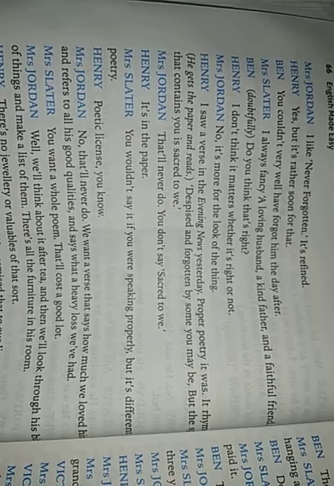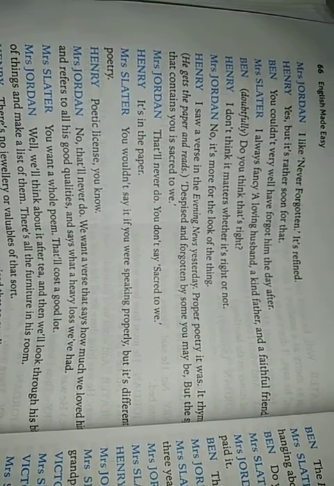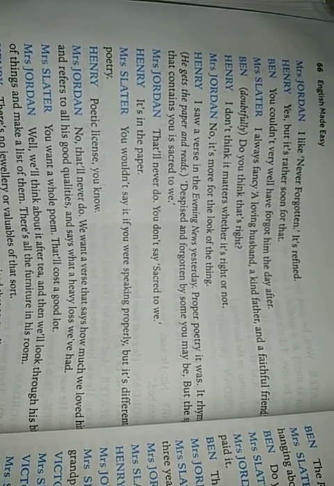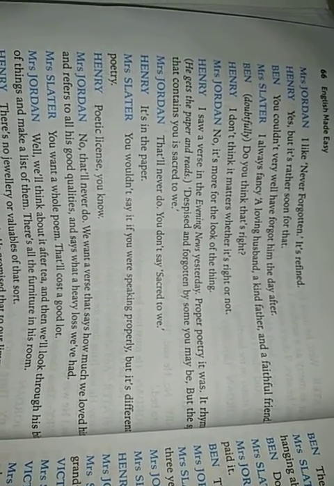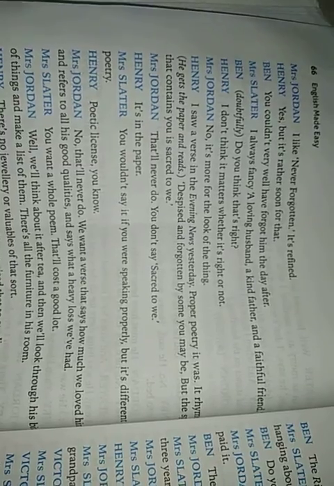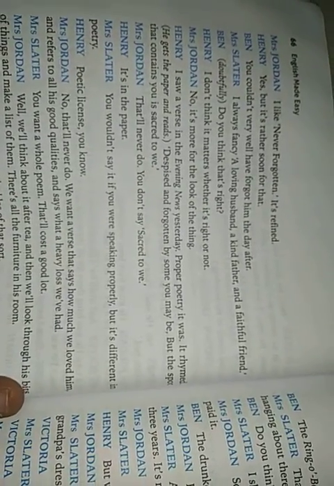Mrs. Jordan: That's never true. You don't say sacred to we. Henry: It's in the paper. So it rhymed, they were talking about that poet.